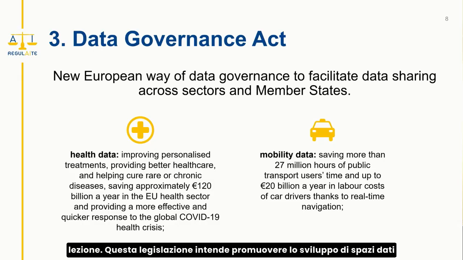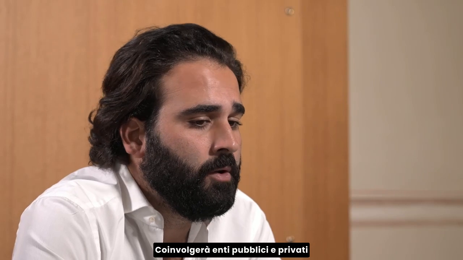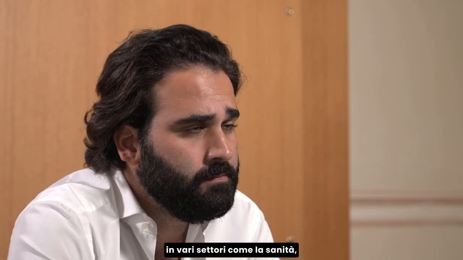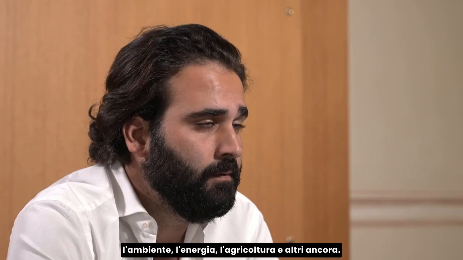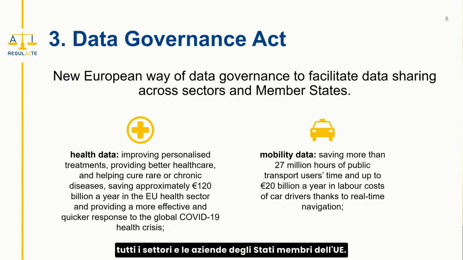This legislation intends to promote the development of common European data spaces, which are being set up in strategic industries in the European Union. It will involve both private and public entities in various sectors, such as health, environment, energy, agriculture, and more. This initiative seeks to make more data available across sectors and businesses in the EU member states.